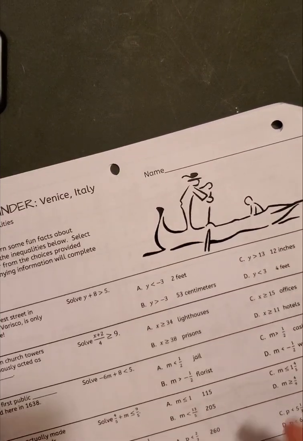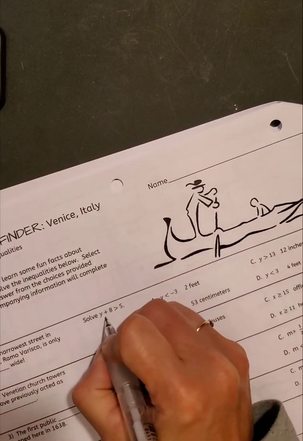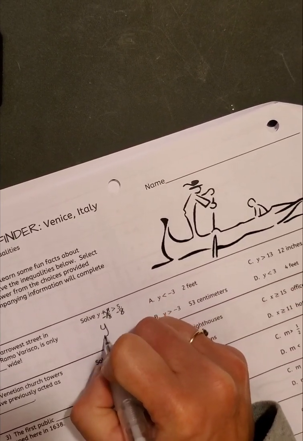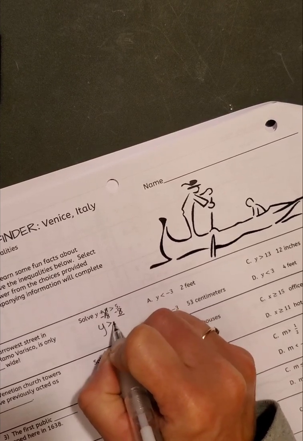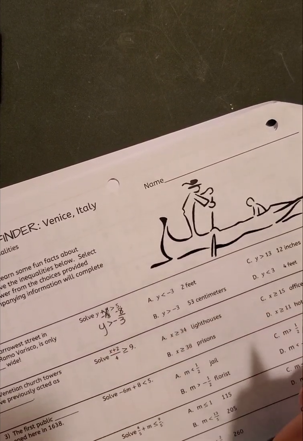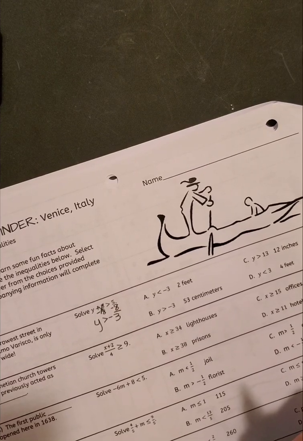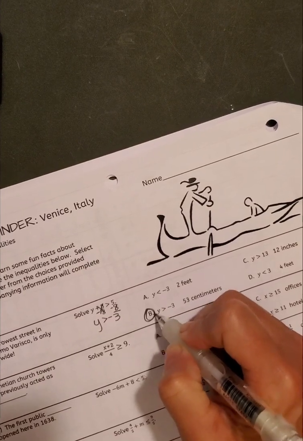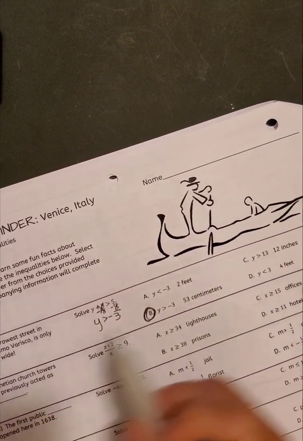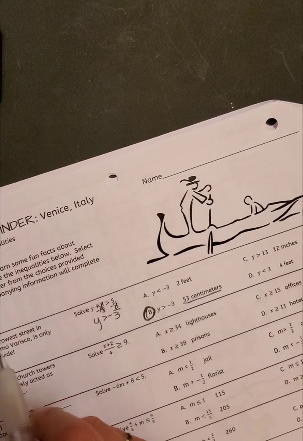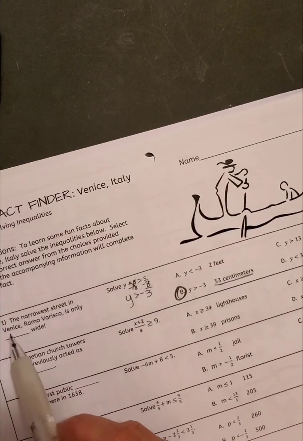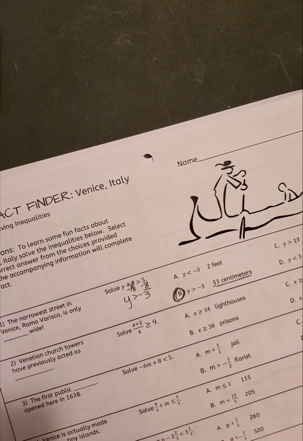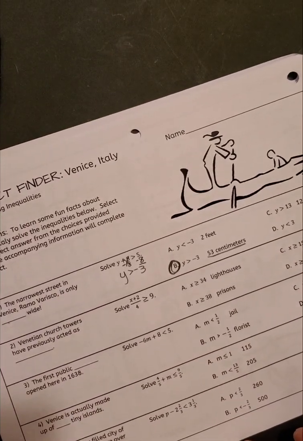Solve for y. So we're going to subtract 8 from both sides. And y is going to be greater than a -3. We were subtracting there. We didn't have to flip that side. So the answer there is B. And so the answer to this would be 53 centimeters. The narrowest street in Venice, the Ramo Viscario, is only 53 centimeters wide.